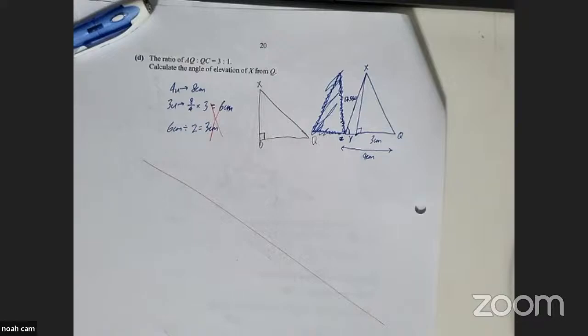Wow, this thing is so weird. This question is not what you will normally expect from O level. Do other question first. Let me see first. Am I misunderstanding this question?